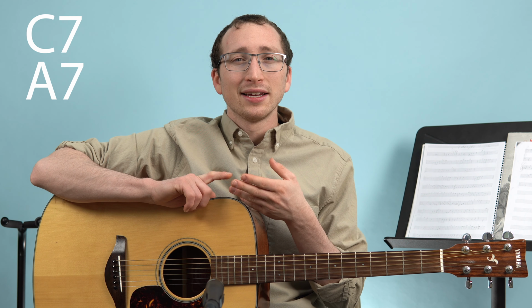We're going to split our dominant 7th chords into 2 different categories. The first category is dominant 7th chords that are based off the major chord fingerings. The second category is dominant 7th chords that have entirely different fingerings. We're going to start with the first category, and the 3 chords in that one are C7, A7, and E7.